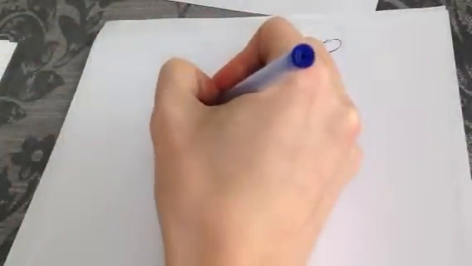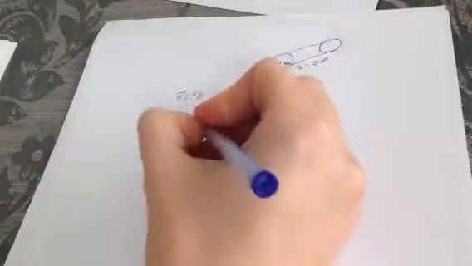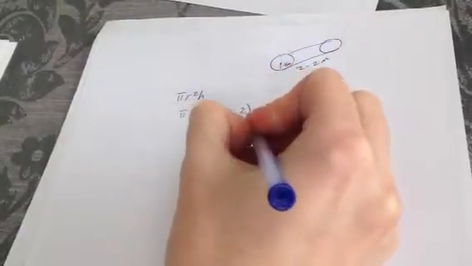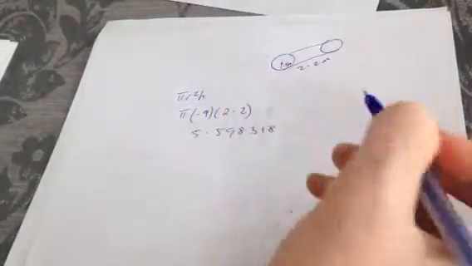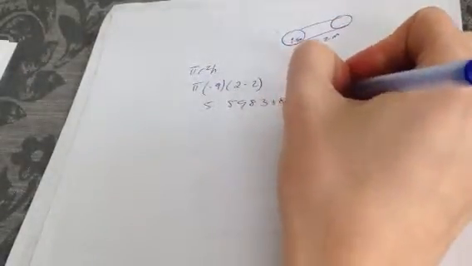Well, if you go to your log tables, you find pi r squared times h is the volume of the cylinder, so that's pi times r squared times h, where h is the length of it, or the height of it if you stood it up. And that would give you 5.598318. Now that's meters cubed.